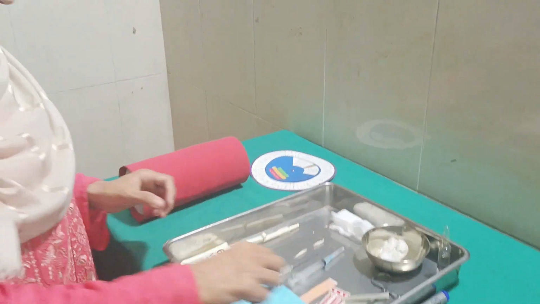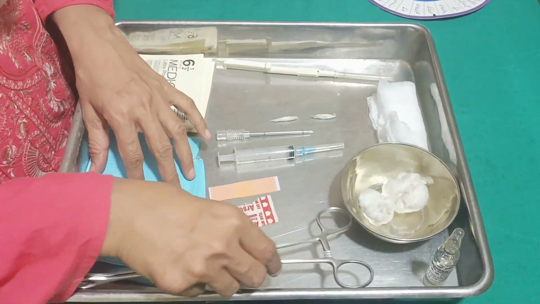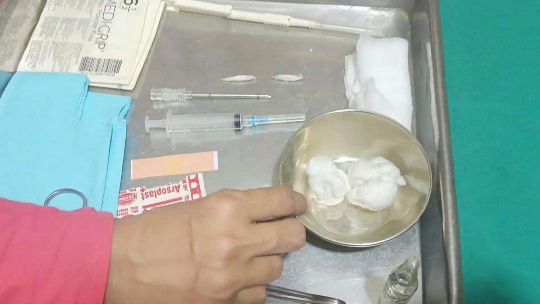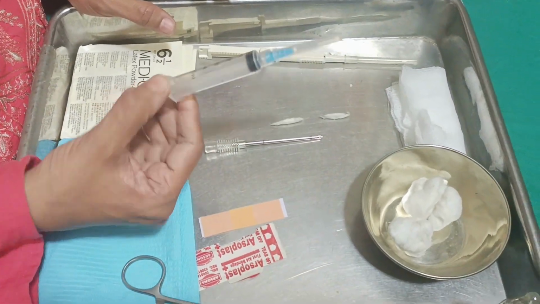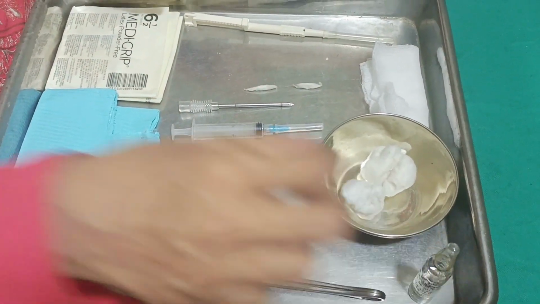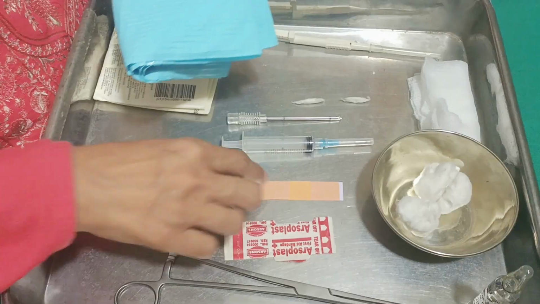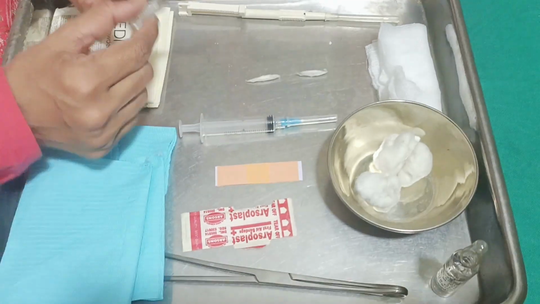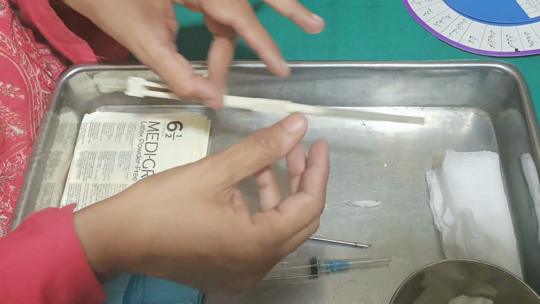So first of all, what are the things required for the insertion of Implanon? Obviously, this is the sponge holding forceps. This is the small metallic bowl, which has the iodine swabs. There should be a 2 cc syringe for the anesthetic infiltration. There should be 1% lignocaine. There should be a 12 by 12 centimeter sheet with a hole in the center. And there should be a band-aid and sterilized gloves. And this is a Jadelle, which I have already told you about, with the plunger and the trocar. And this is the Implanon with the needle sheath.